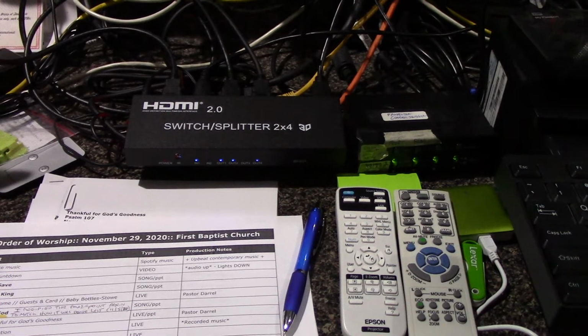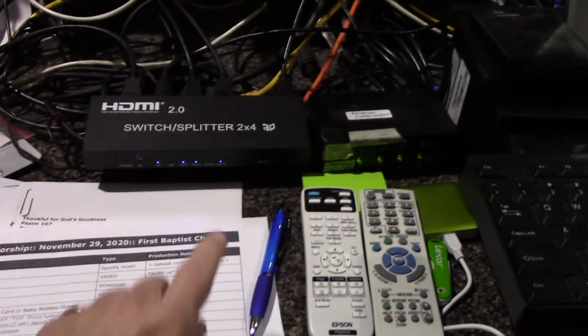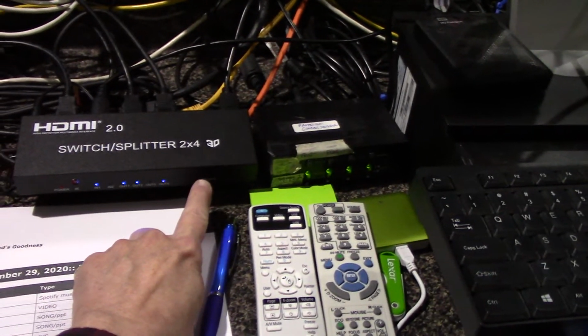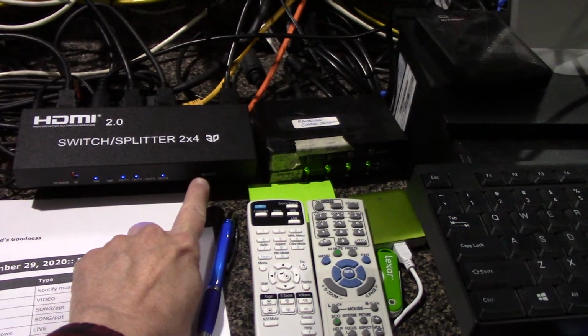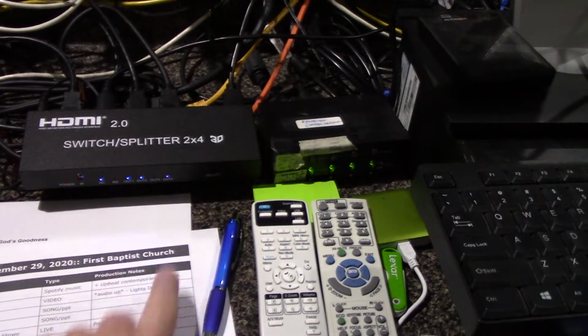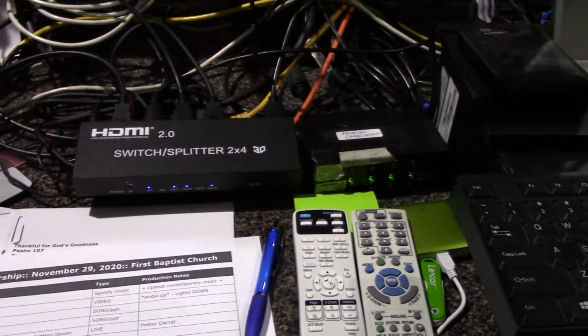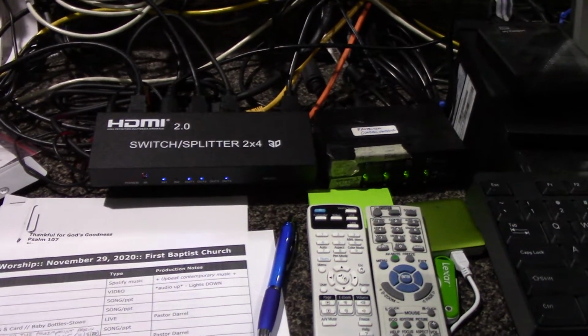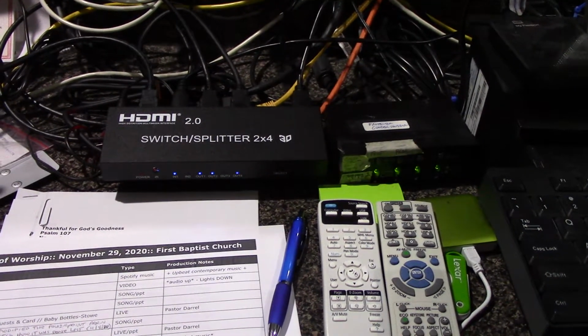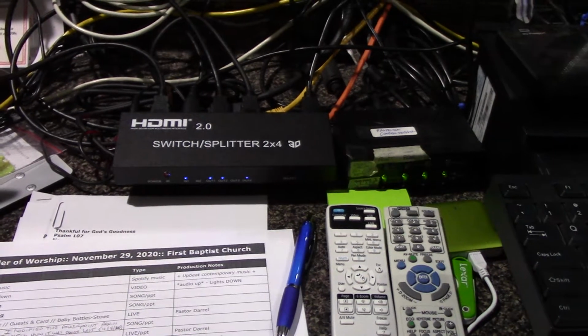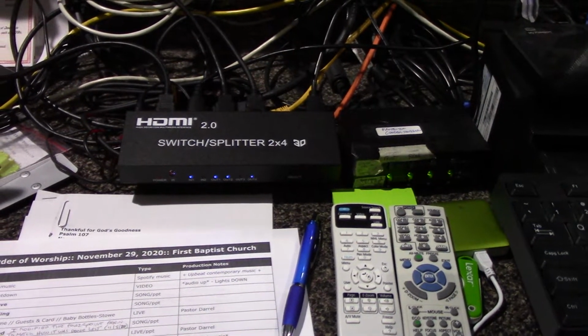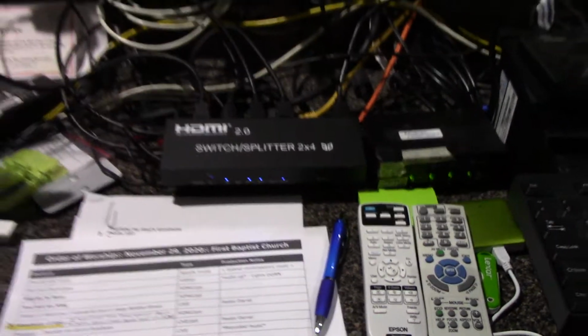There's a selector button here that allows you to switch between the two of them. Right now, we'll see when we fire up Open Broadcaster, OBS, on the computer that's designed for that, that it is looking at the laptop screen, which shows the welcome back PowerPoint slide.